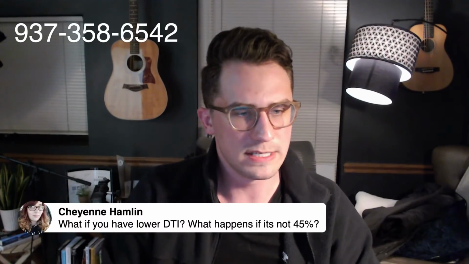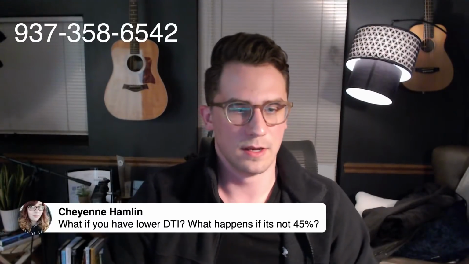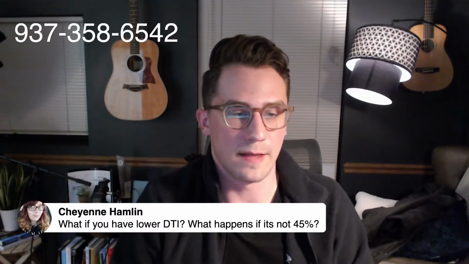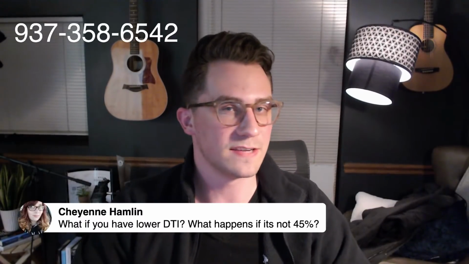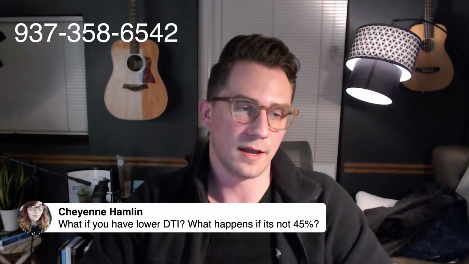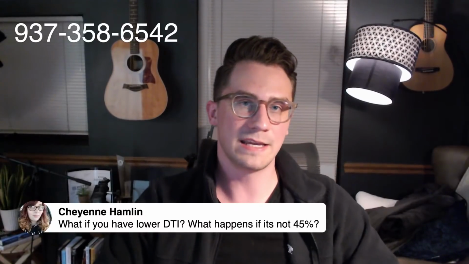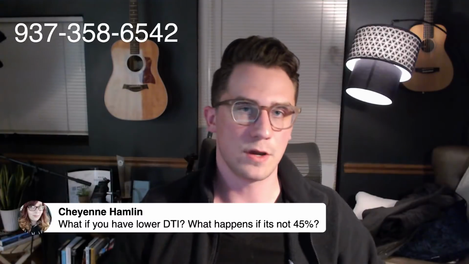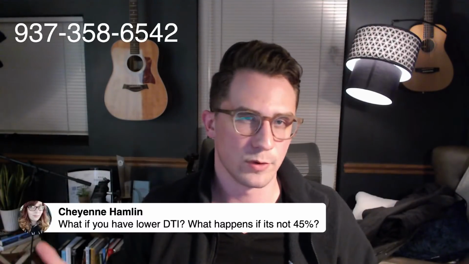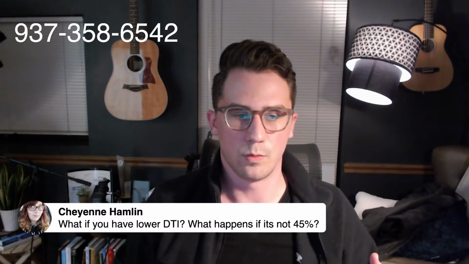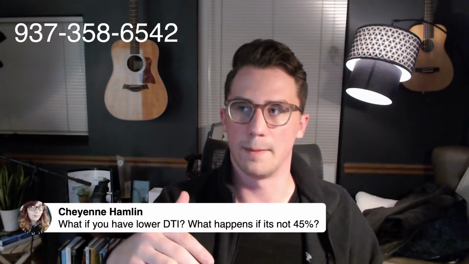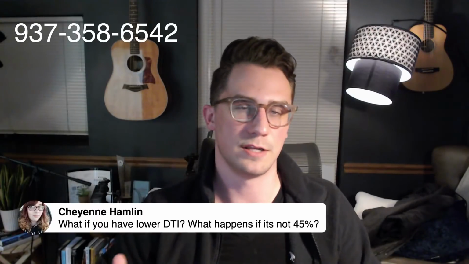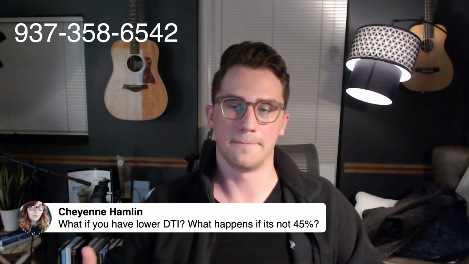What if you have a lower DTI? What happens if it's not 45%? Nothing. There's not really a benefit of having a lower DTI. The only thing it might do is help you save money on mortgage insurance. The DTI is only used for qualifying for the loan, and it's not going to give you any benefit with the rate, most of the time with most lenders. So whether you have a maxed out DTI or a really low DTI, it's not going to change anything but whether you qualify or not.